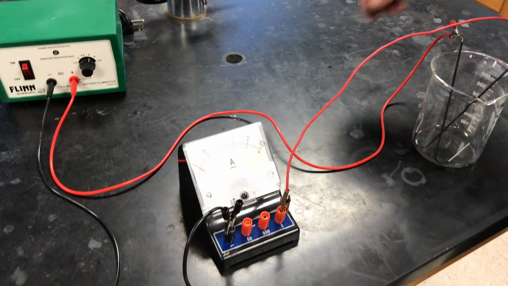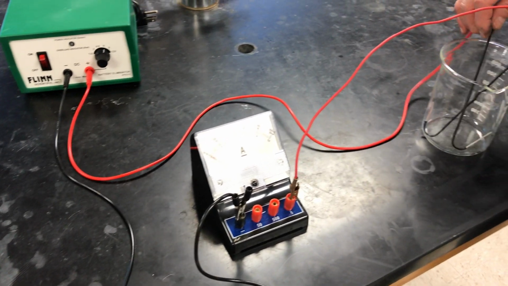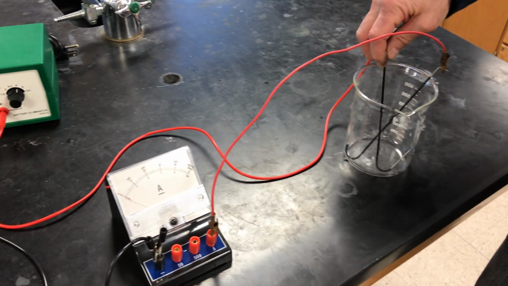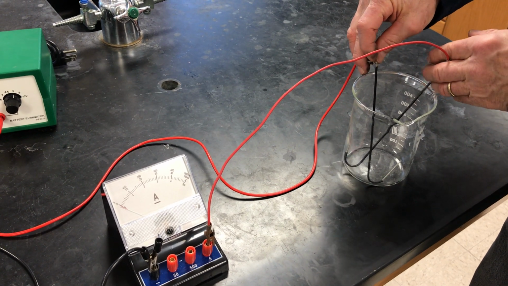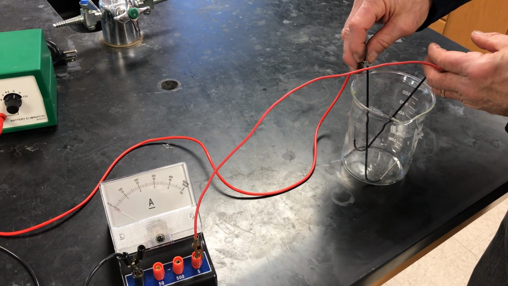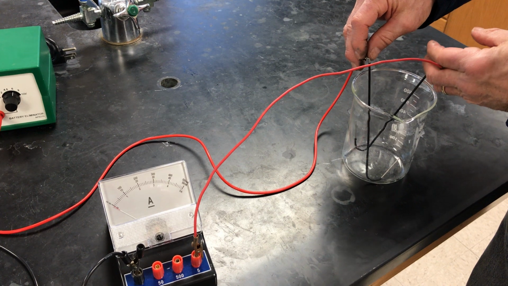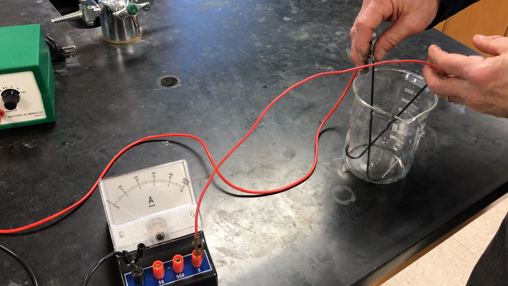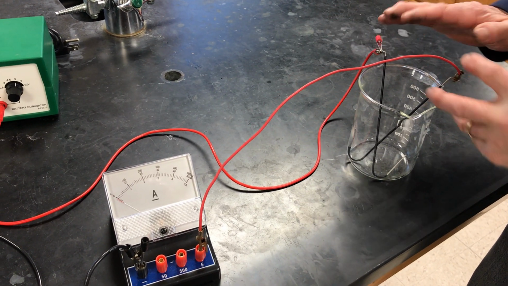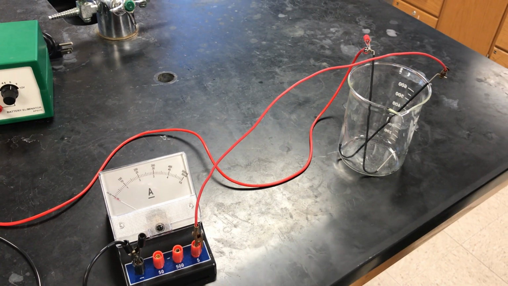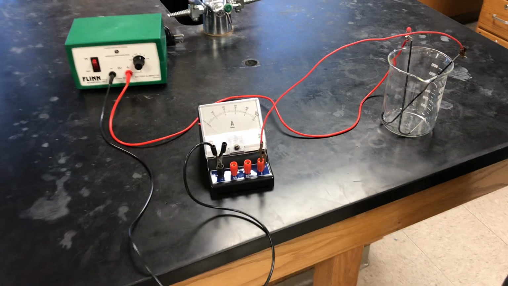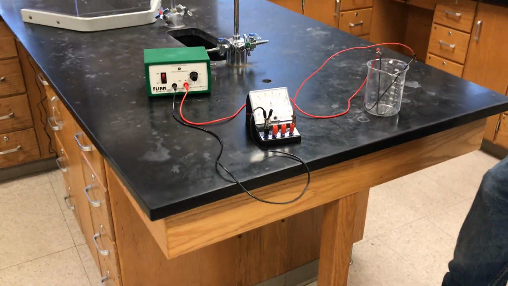Okay, so this being the positive post, here is your anode, here's where oxidation is going to be happening, and here's the negative post, and this is where reduction will be happening at the cathode. Now, we don't have anything in the beaker, but you could imagine using this setup to pass electricity through some sort of cell and forcing those electrons to move.